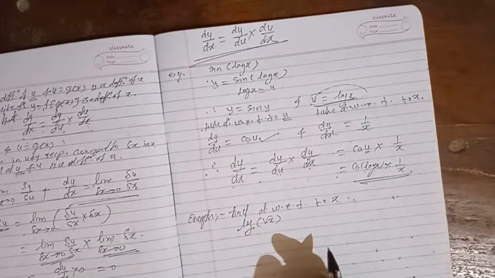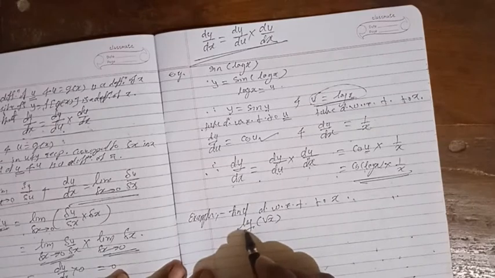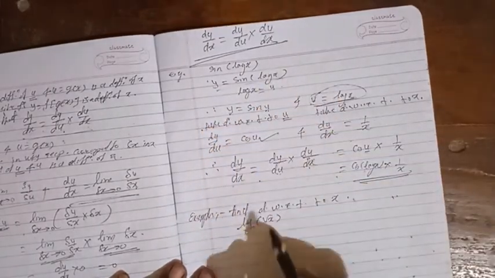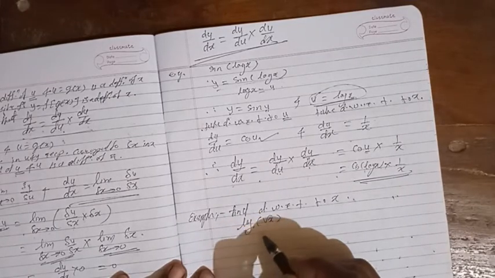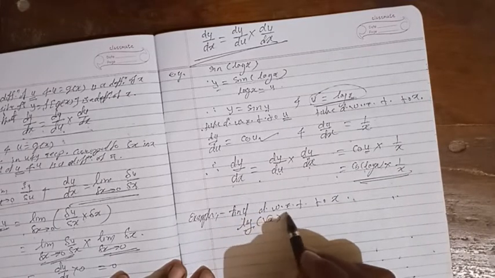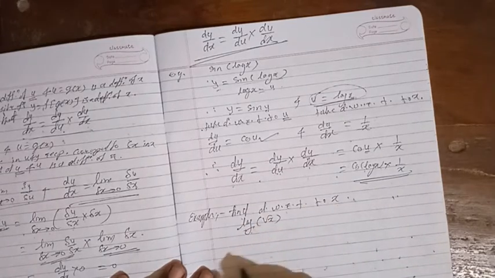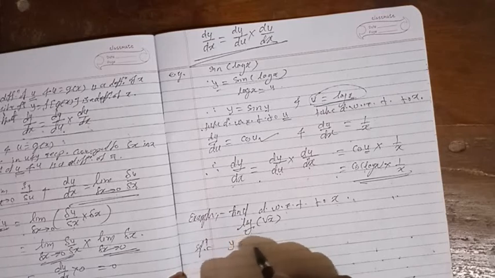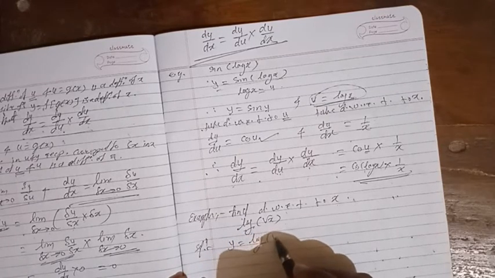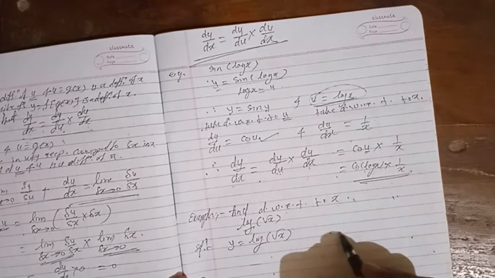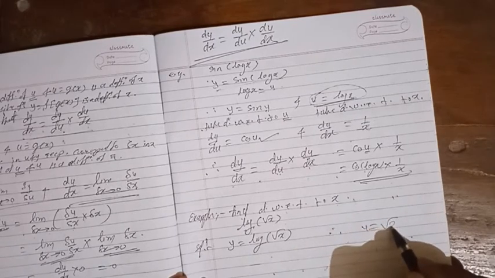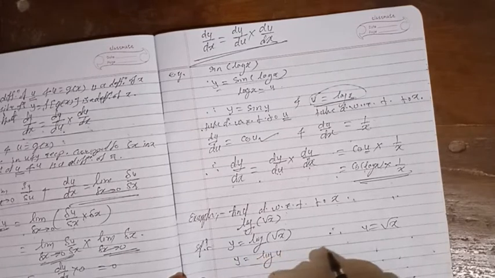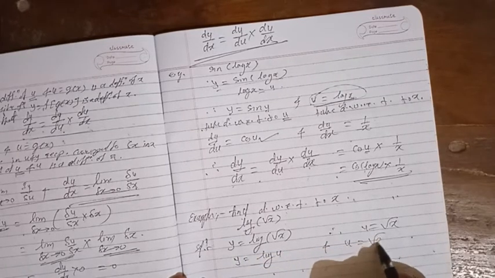We have the given function y is equal to log of root x. Therefore we have to put u is equal to root x. Therefore y is equal to log of u and u is equal to root x.